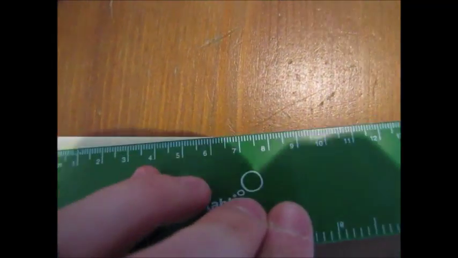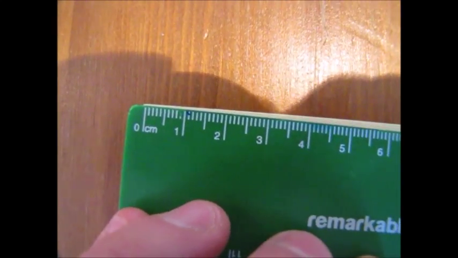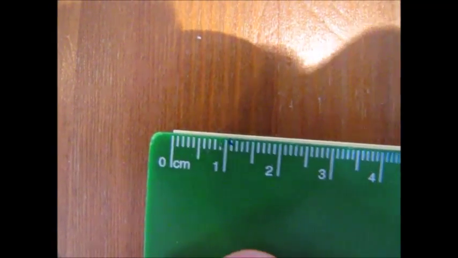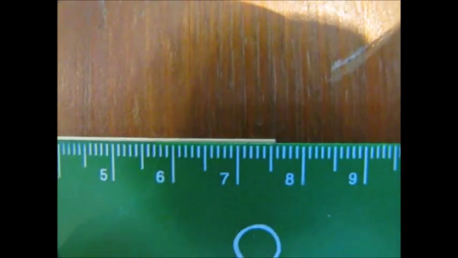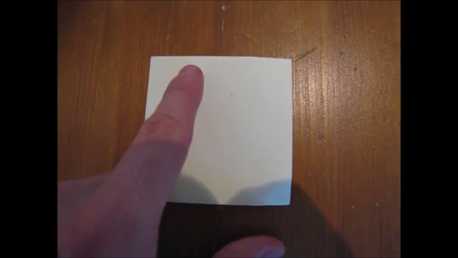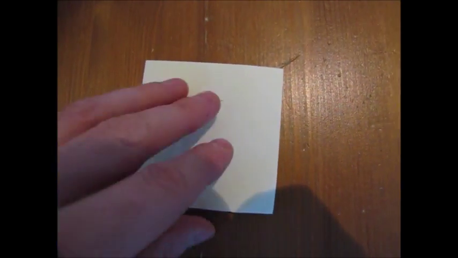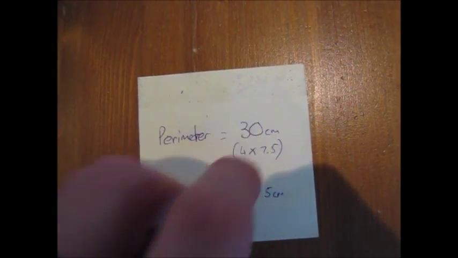Okay, so I've got my post-it note here, and I'm going to measure each side of my post-it note for the perimeter. So this is like the fencing to Farmer Joe's field. So you can see I've got my 0 on the ruler, perfect. And I've made sure it's nice and straight and parallel with that side, and you can see it's 7.5 centimeters. So I know that this is a square, this post-it note, so I know that all the sides are going to be equal. So that's going to be 7.5, 7.5, 7.5, 7.5. So 4 lots of 7.5, and that will give me a grand total of 30 centimeters in perimeter. So I'm happy with that. So I've got 30 centimeters for my perimeter.